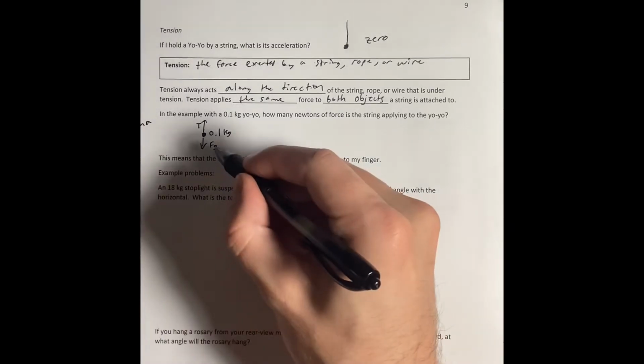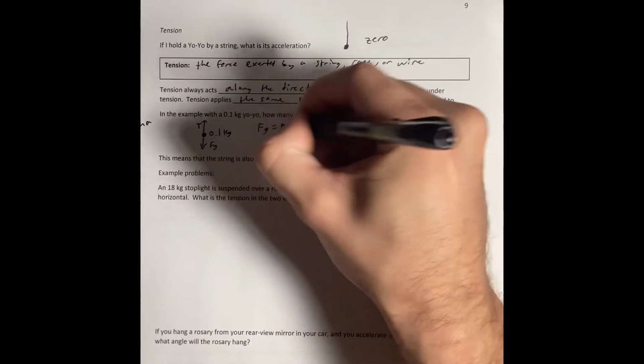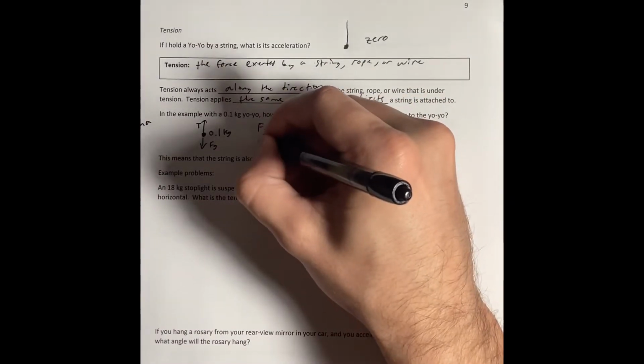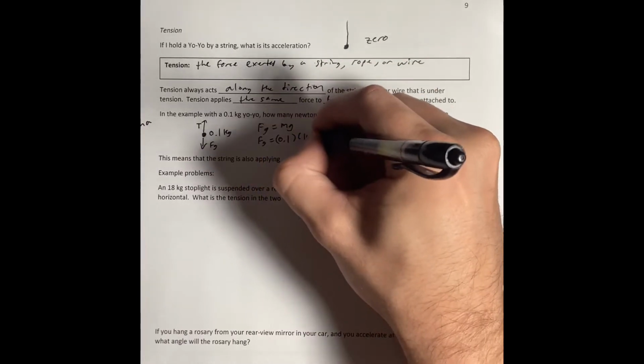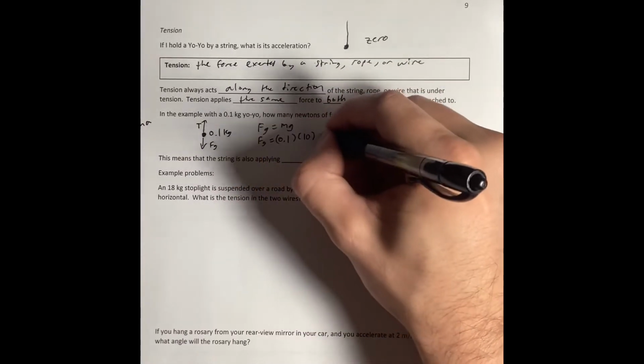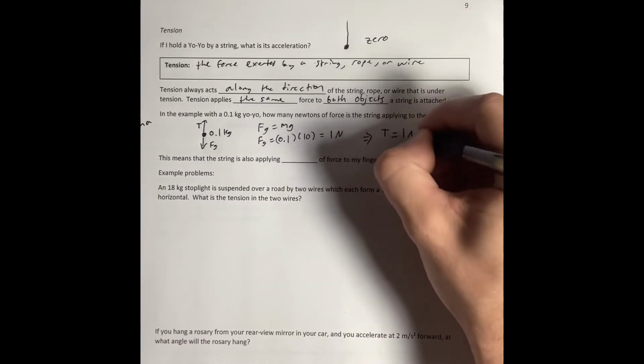This means whatever we calculate for Fg, tension has to be the exact same. So let me go about finding the force of gravity. That'll be equal to m times g. Again, that's in your formula sheet. It'll be on the AP test formula sheet as well. So the force of gravity is my mass, which is 0.1, times g, which is 10 meters per second squared. So the force of gravity is equal to 1 Newton. This tells us that tension also has to equal 1 Newton.